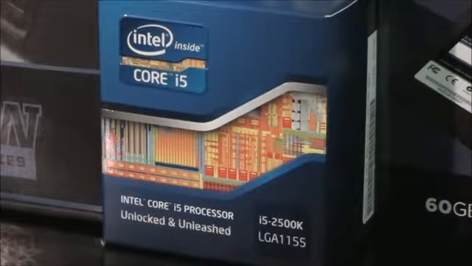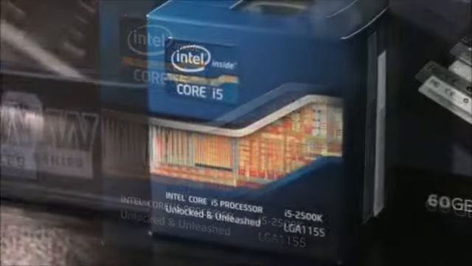So this is also a K-series CPU, which means that it has an unlocked multiplier. This allows for extreme overclocking because instead of just being able to overclock the base clock, which actually overclocks the entire system bus, which means more points of failure, increasing the multiplier only overclocks the CPU itself. So this means less points of failure, which means that you can overclock a lot further.